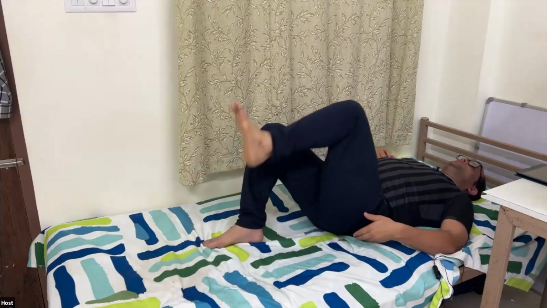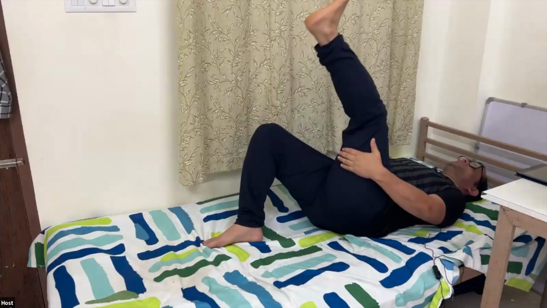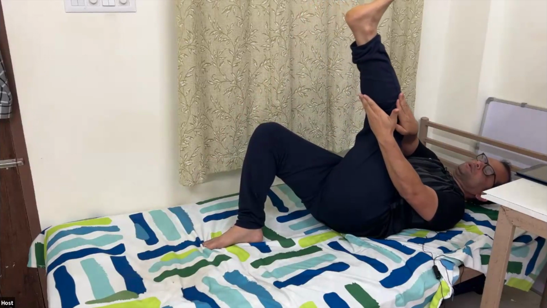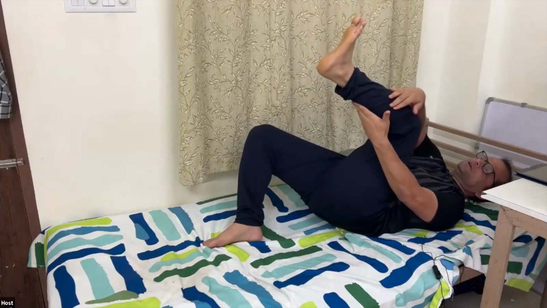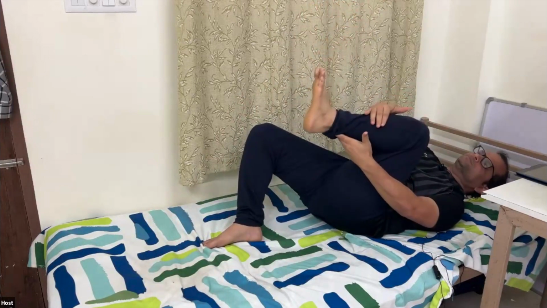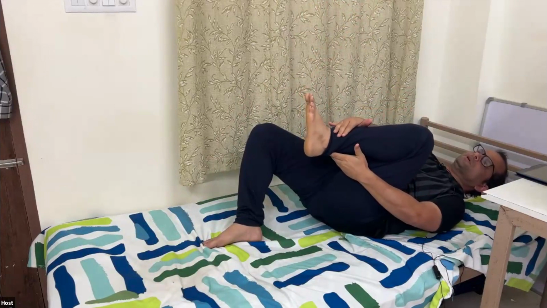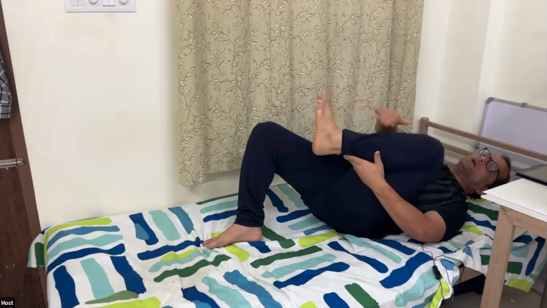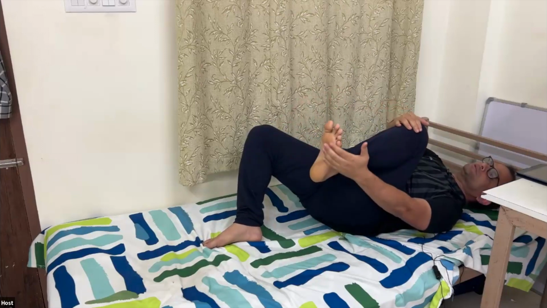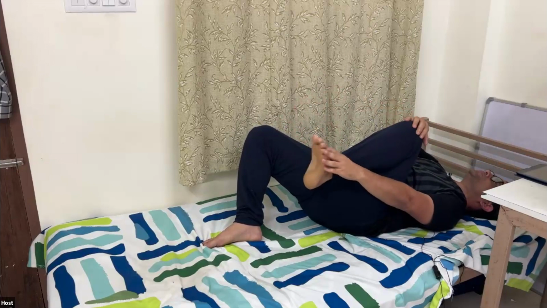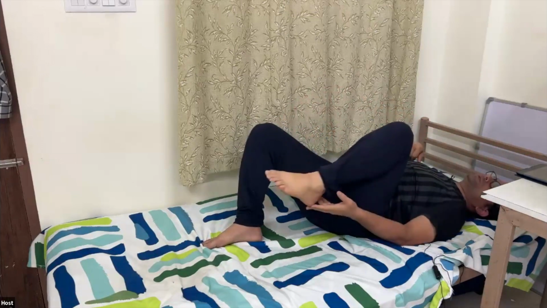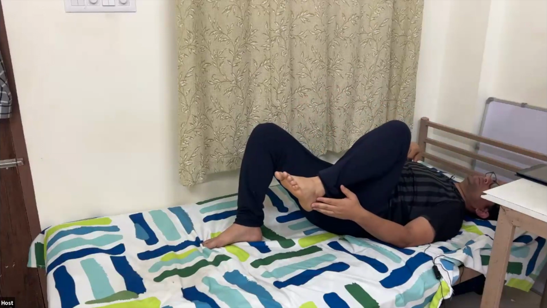The nerve comes from the back side, then divides into parts. One part goes laterally, one part goes on the back side. So sometimes foot pain is because of compression of the sciatica nerve.